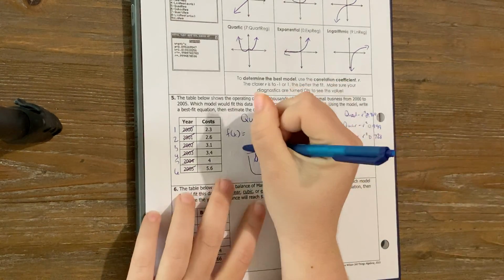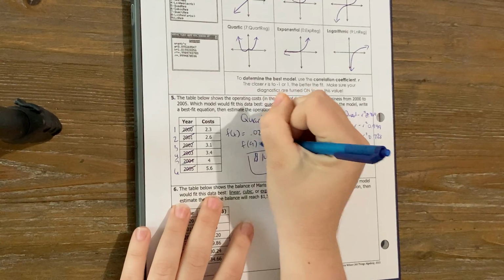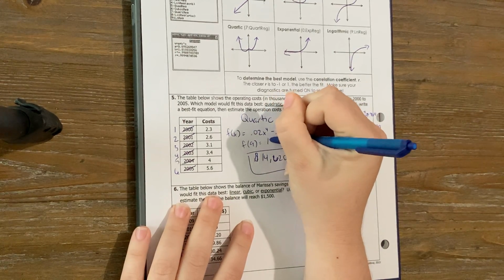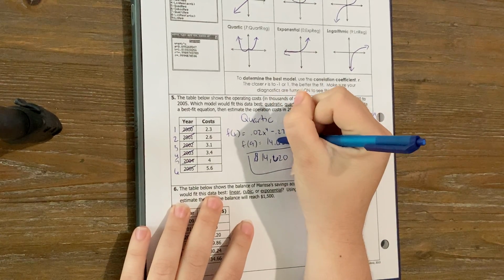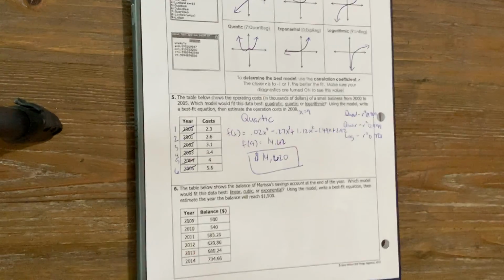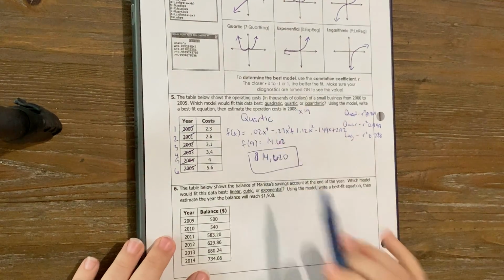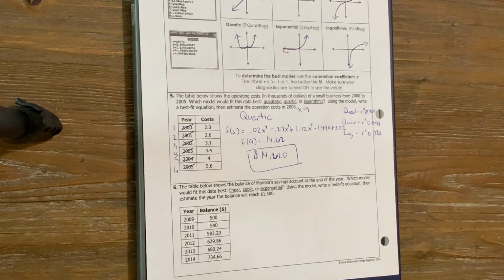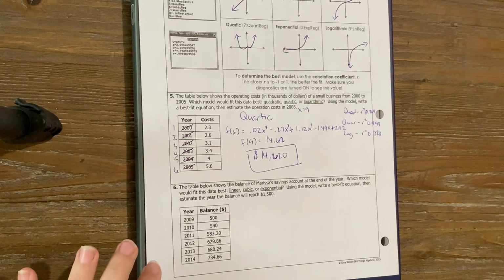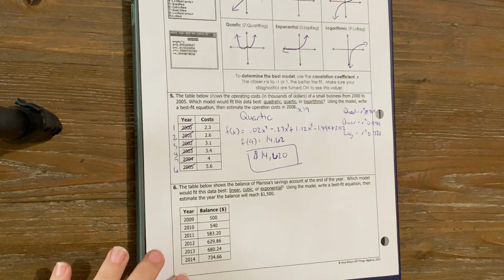Okay, because f of 9 equals 14.62. And that's because we said in thousands of dollars. So it's going to be about that.